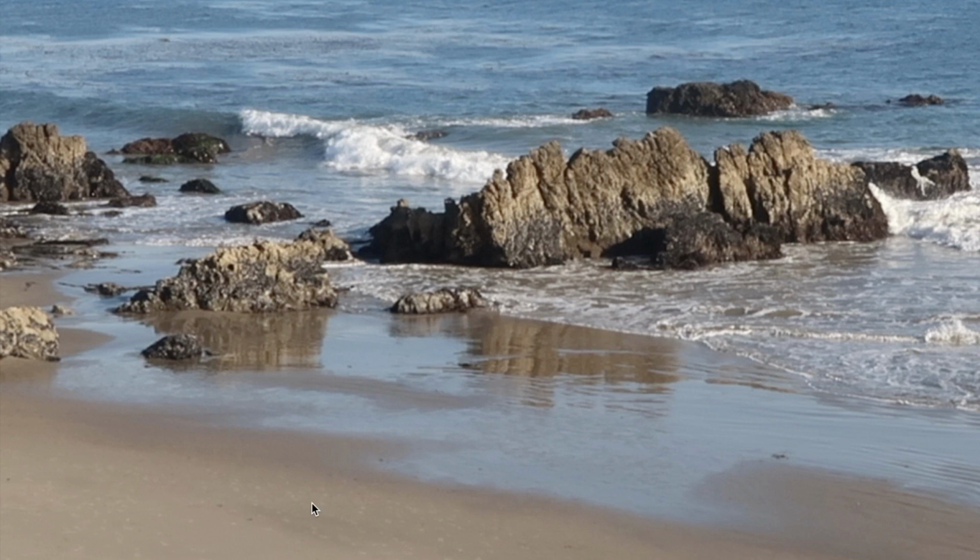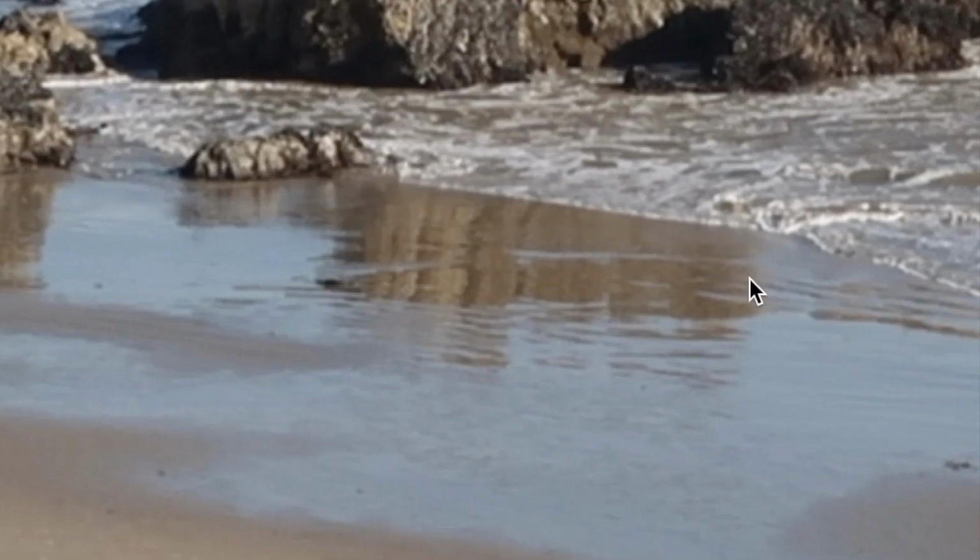All right, so what do we got so far? We've got soft edges, soft transitions, and look at these edges right here where it's reflected. The edge of the reflection is broken up by these ripples, right? And here it's really broken up.